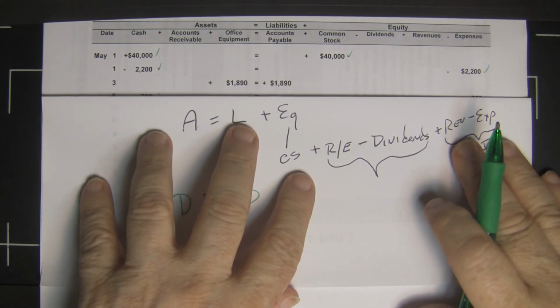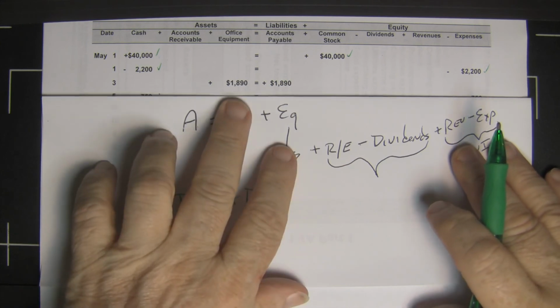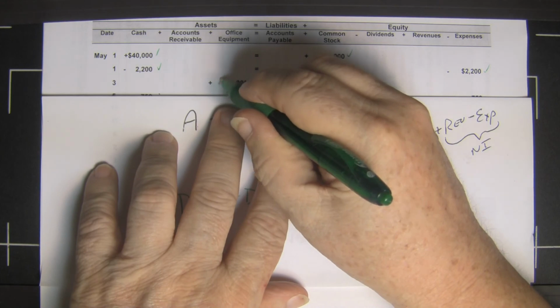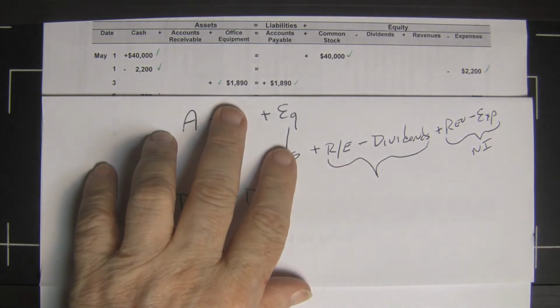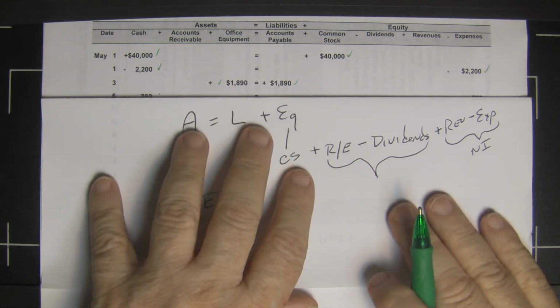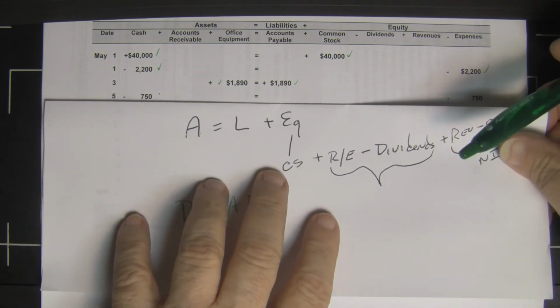Now let's take a look. He bought some equipment on account. So he's got the asset, $1,890, but he didn't pay for it yet. So it's a liability. And we're just going to continue to go right down this list.